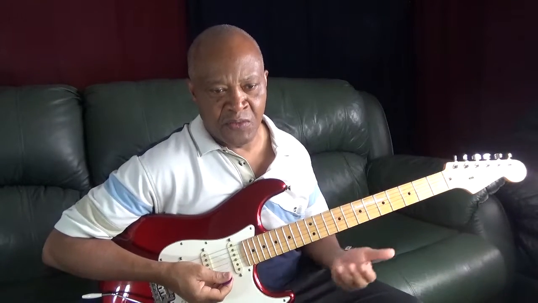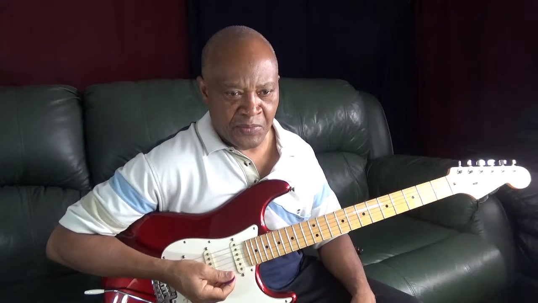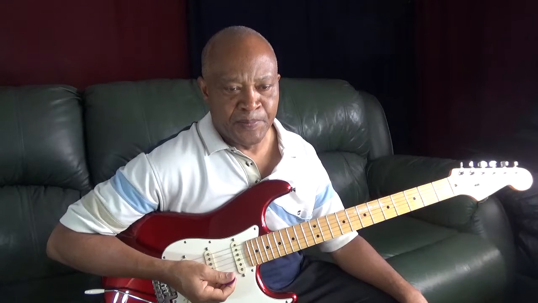From one shape you get 2 scales, and then you can also get chords from the scale shapes.